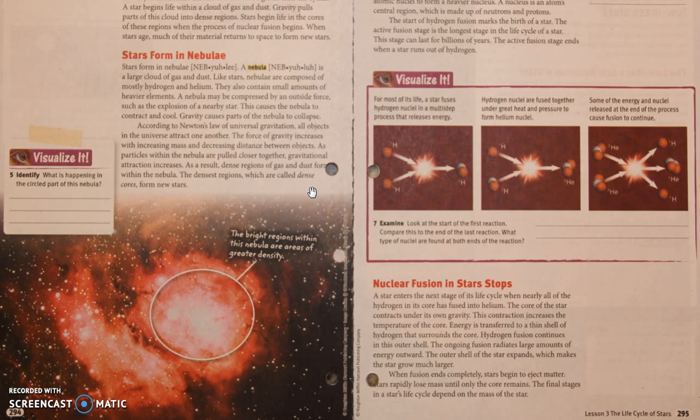Then that nucleus slams into a hydrogen nucleus that contains just one proton, and you get a helium nucleus, which contains two protons and one neutron.